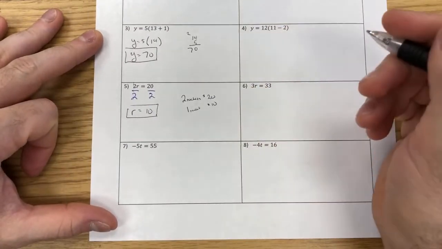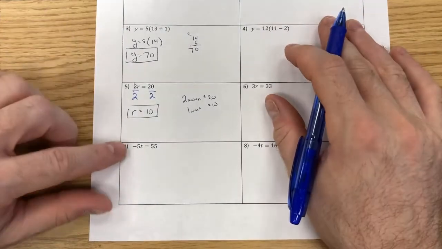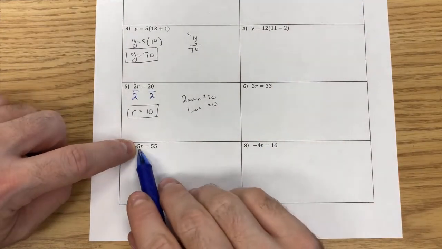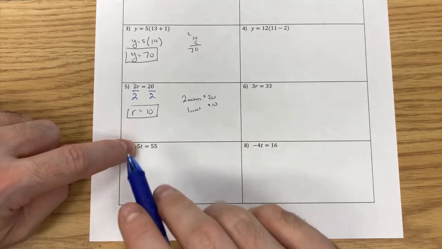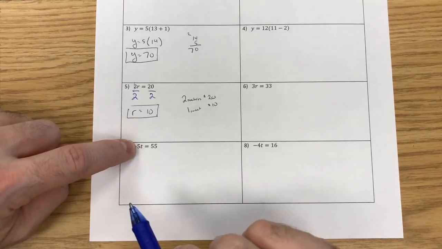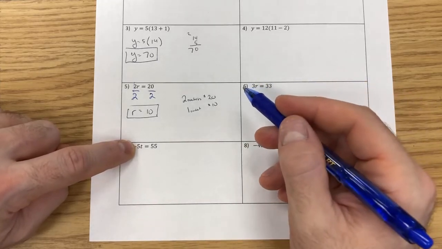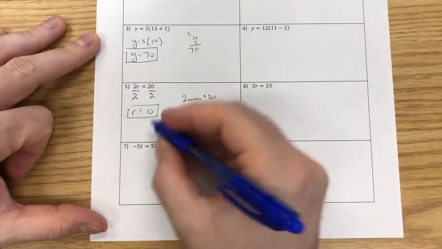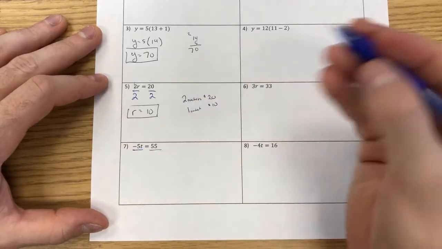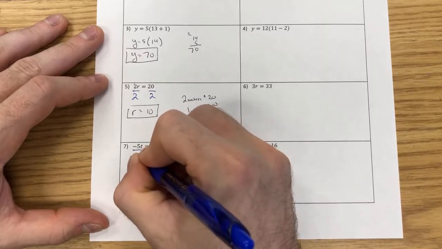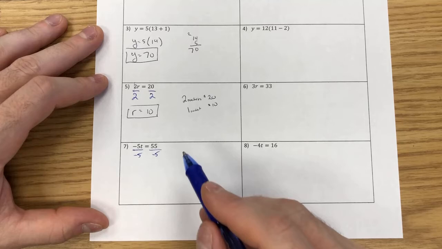So let's try that with this one. Now in this case, if we ignore the negative for a moment, if you have 5 tacos for $55, how much does each taco cost? Well, I divide by 5. It's no different with the negative. If I would divide by that number out front if it was positive, then I'm going to divide if it's negative. So I'm going to divide both sides by -5.